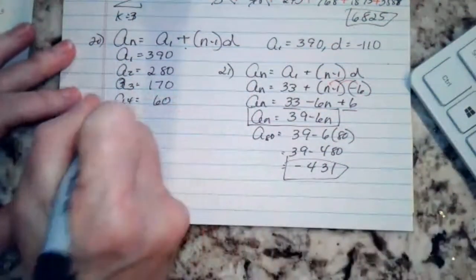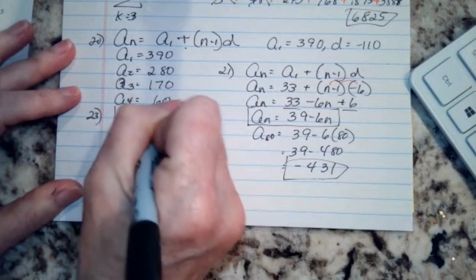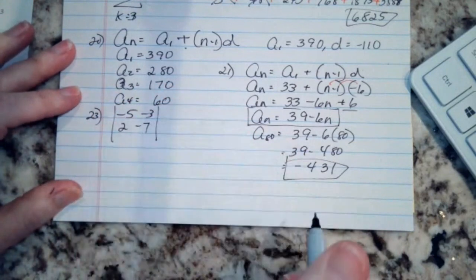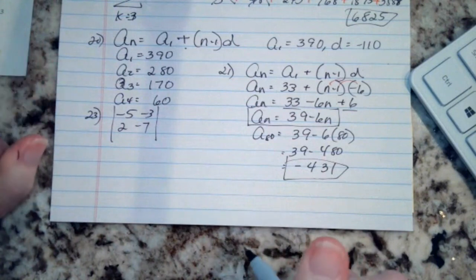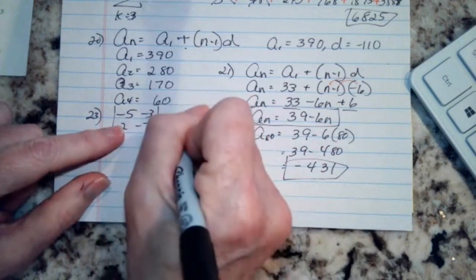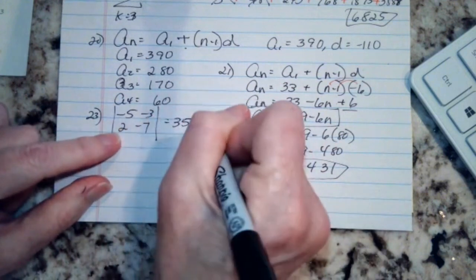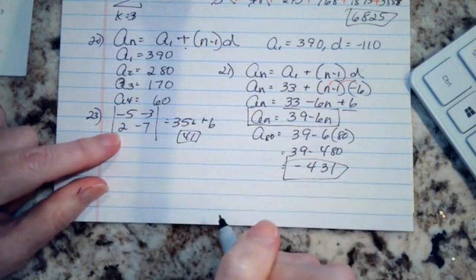Okay, we've got 3 other problems here that got added at the last minute. Let's see, number 23 is finding the determinant. -5, -3, 2, -7. I know you have to do determinant in Cramer's rule, but I also wanted to give you a separate problem for determinant. So it'll be -5 times -7 is 35 minus -6. So we get a 41 for that.